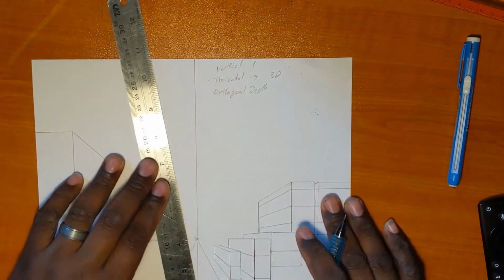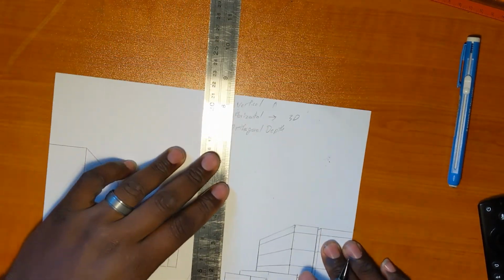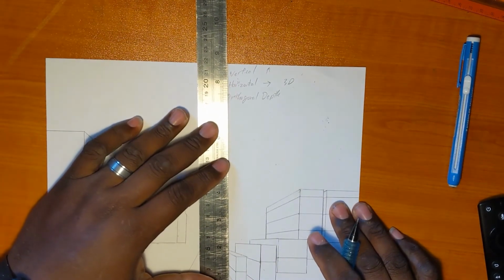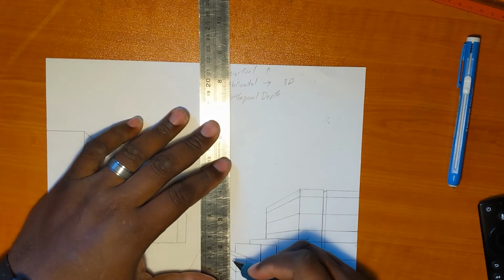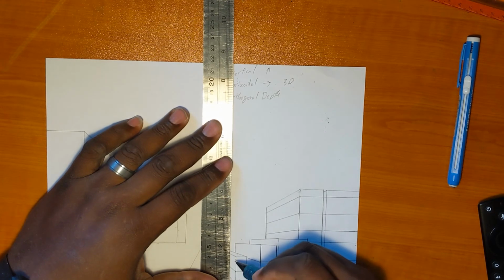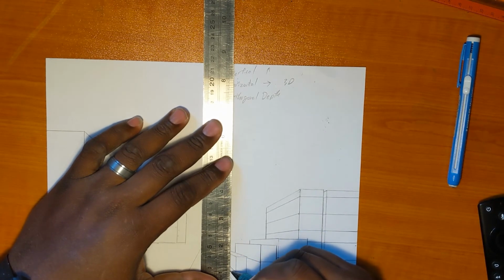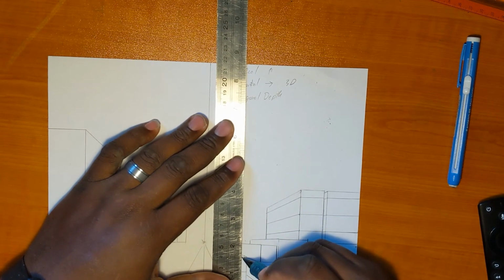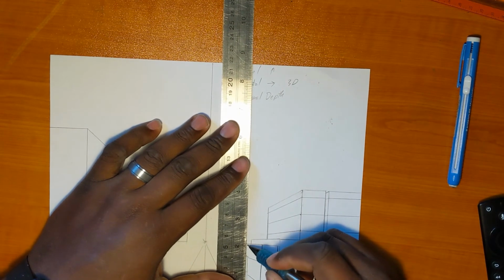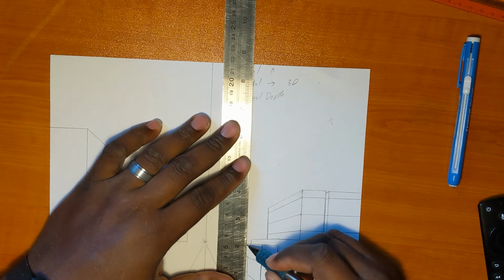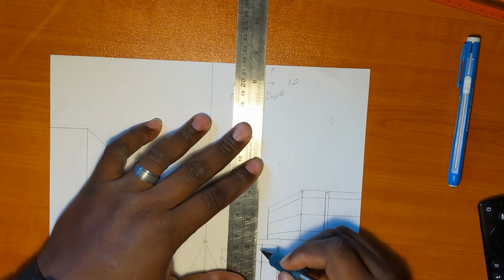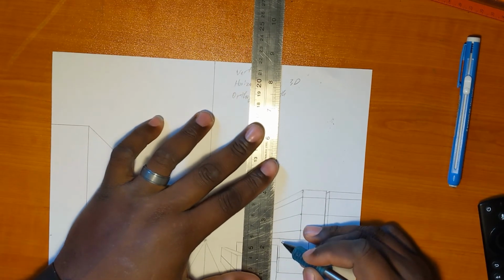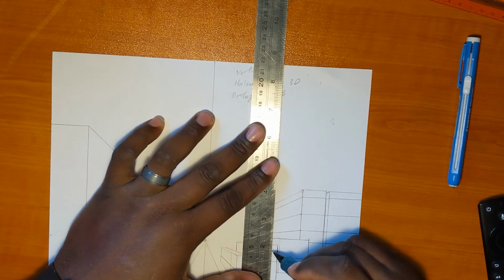How you do windows, those are all vertical lines. You take your ruler, making sure that your ruler is perpendicular or vertical to the bottom of your paper. And you draw vertical lines.